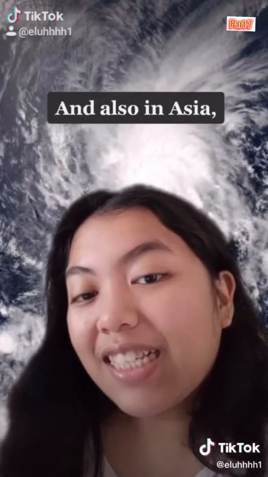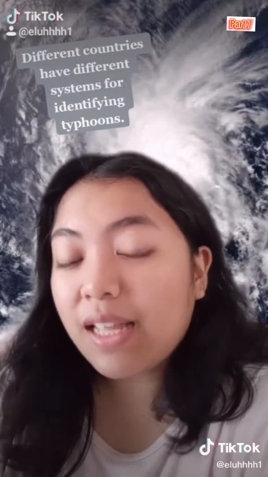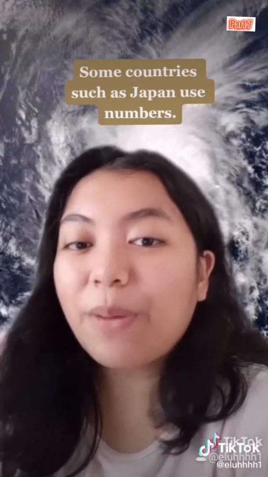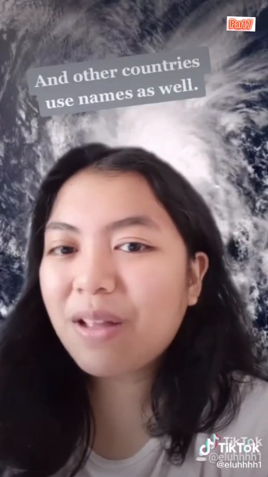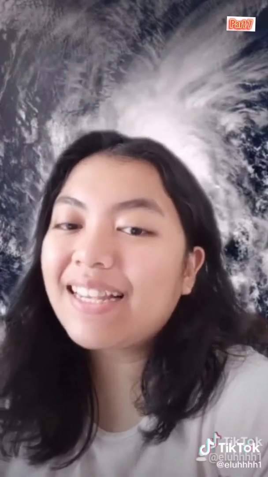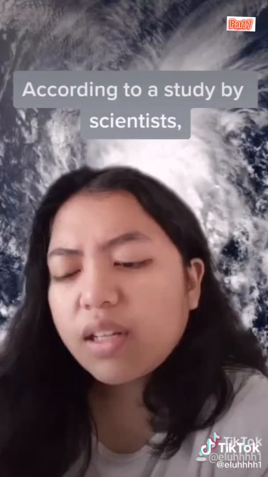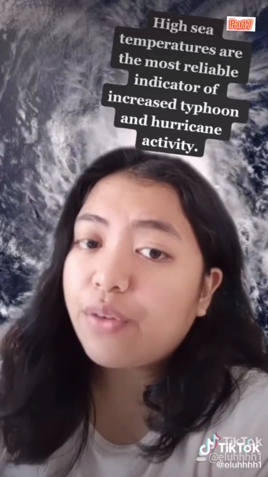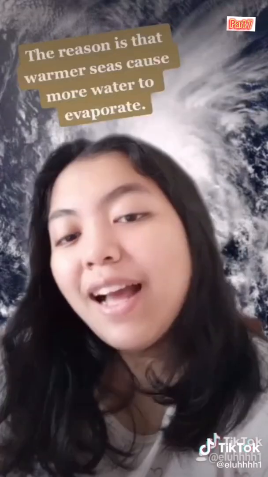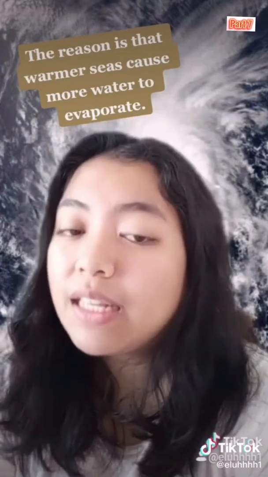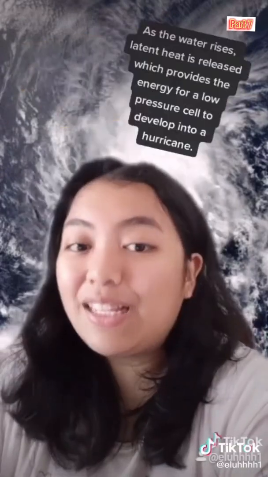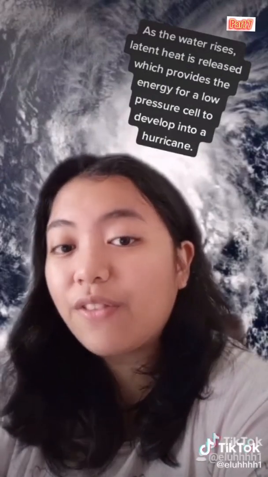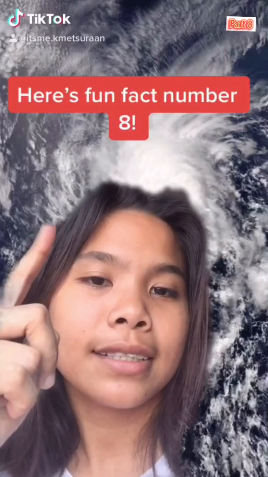And also in Asia, different countries have different systems for identifying typhoons. Some countries such as Japan use numbers, and other countries use names as well. And lastly, according to a study by scientists, high sea temperatures are the most reliable indicator of increased typhoon and hurricane activity. The reason is that warmer seas cause more water to evaporate. As the water rises, latent heat is released, which provides the energy for a low pressure cell to develop into a hurricane.